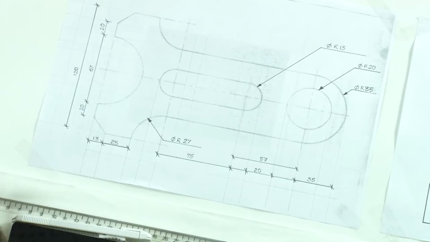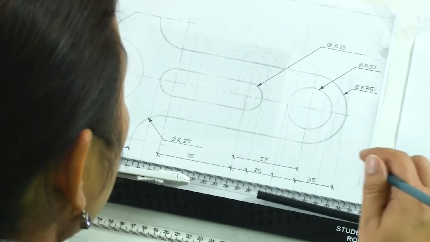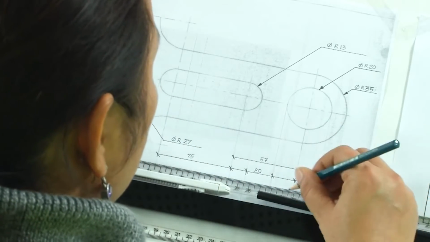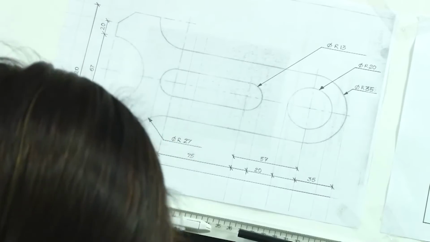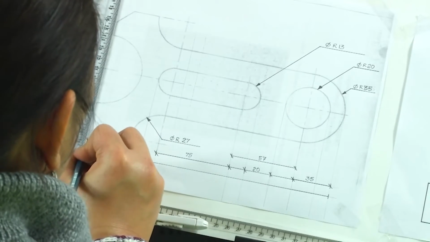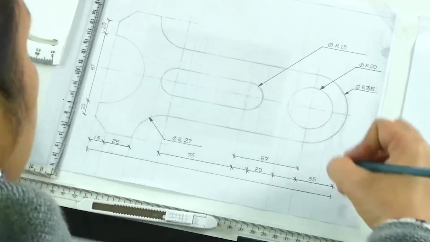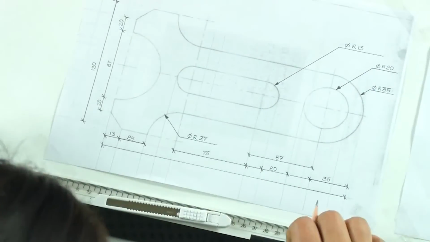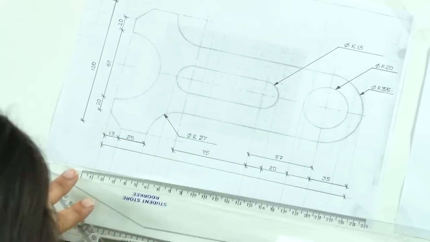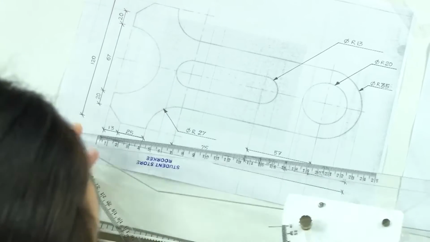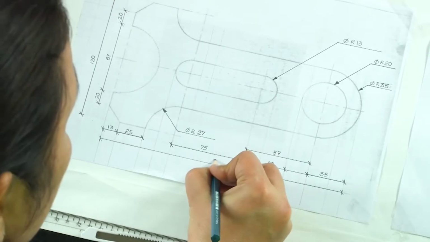In case some dimension is missing, one more dimension which is left is the overall dimension of this particular drawing, which is always necessary. So, we should always mention the overall dimension of any drawing, the final dimension, the outer dimensions, and in all cases the total dimension should match the sum of these smaller dimensions. So, say 220.